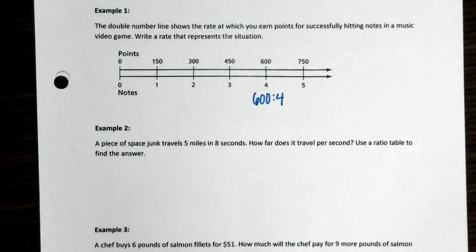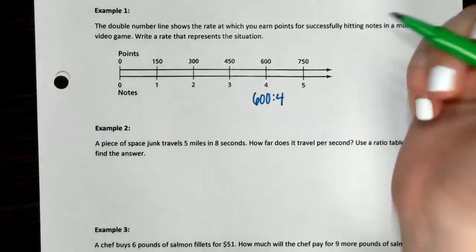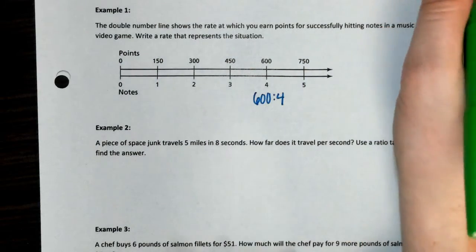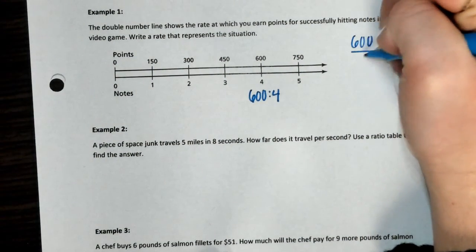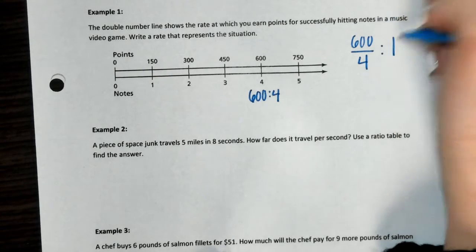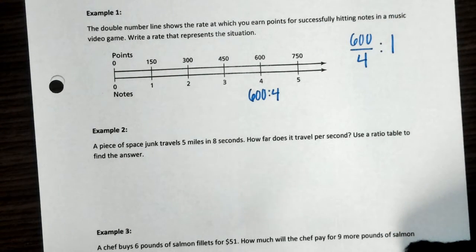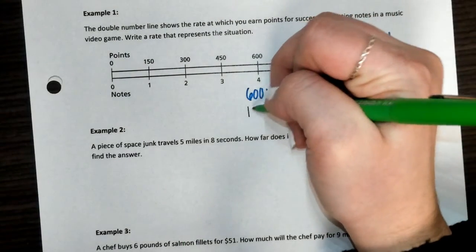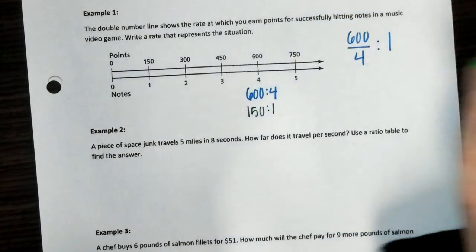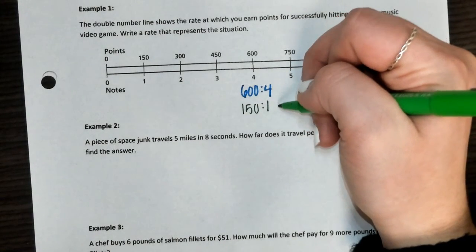That is my rate that I chose. If I wanted to find our unit rate, I would do 600 divided by 4 to 1, which ends up being 150 to 1. So this is our rate, this is our unit rate.